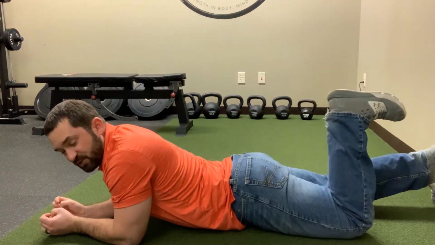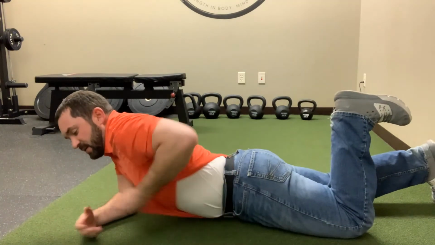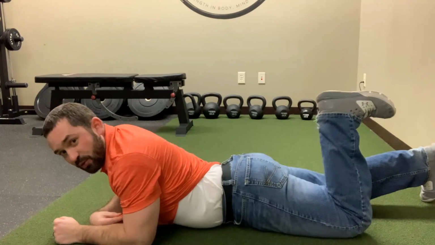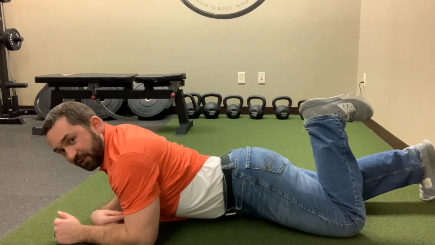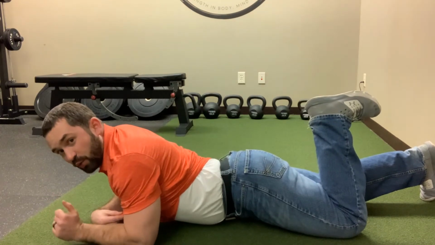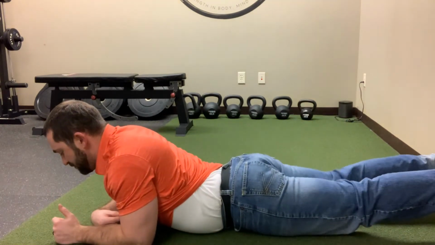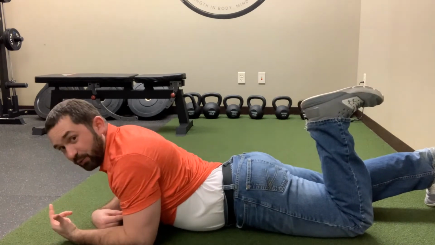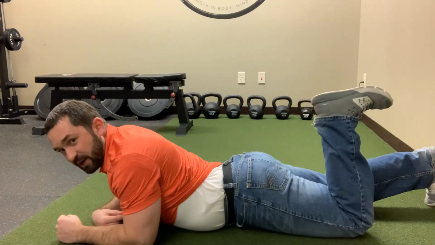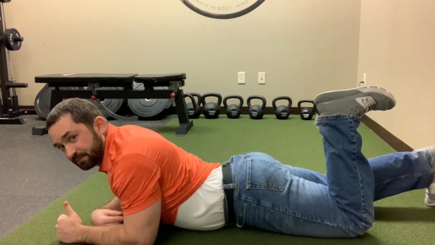While performing this test, one thing we want to keep in mind, and a way how we cheat, is a lot of times as we bring our heel towards our butt to get a little bit more, we tend to lift our hip off the ground. We want to avoid that. So keeping our hips flat on the ground, bring our knee towards our butt. If we can't reach our butt, it's probably a sign that we got some limited knee flexion.